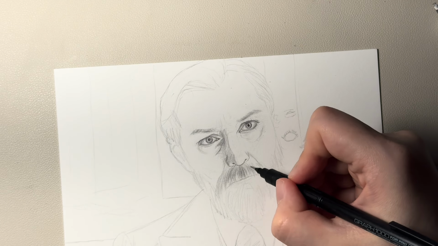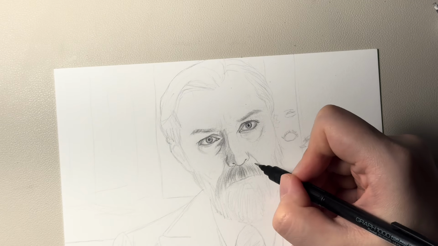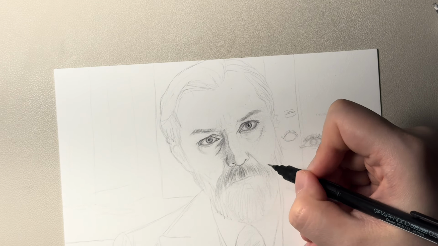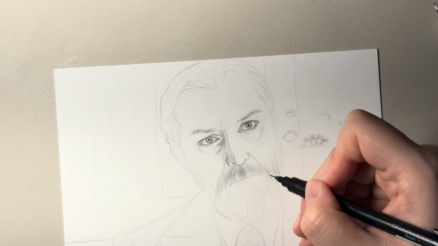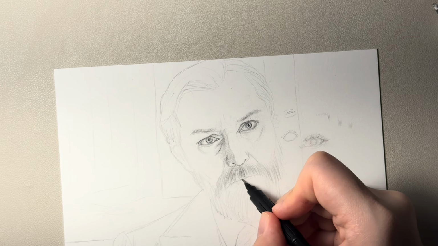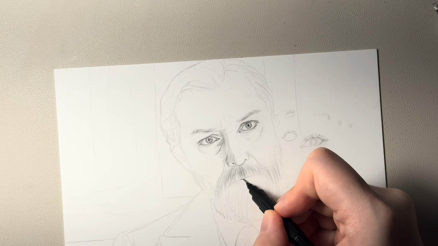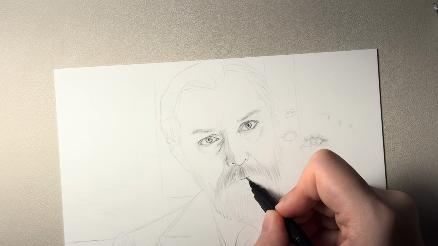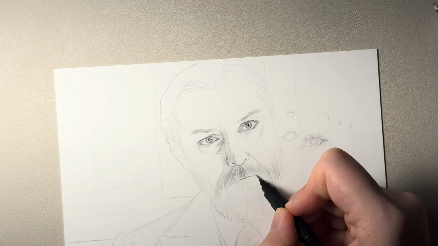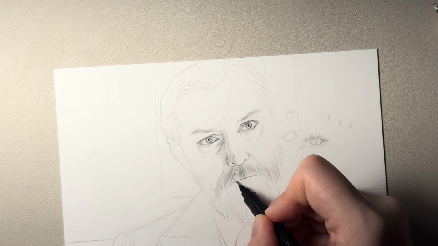Speed up a little bit. Okay, the mouth again. His mouth is closed, and where the top lip and bottom lip meet, a line is formed, right?